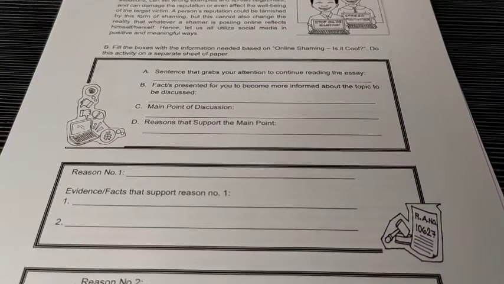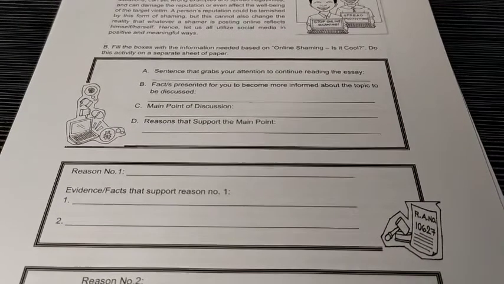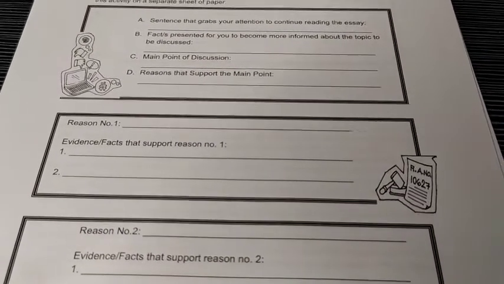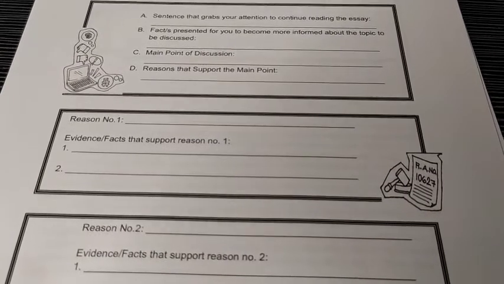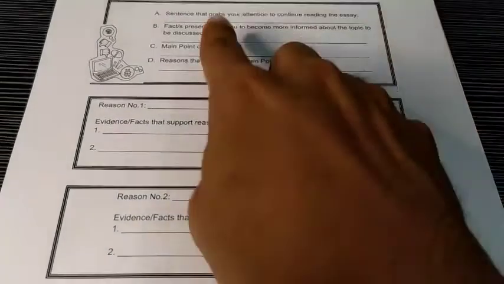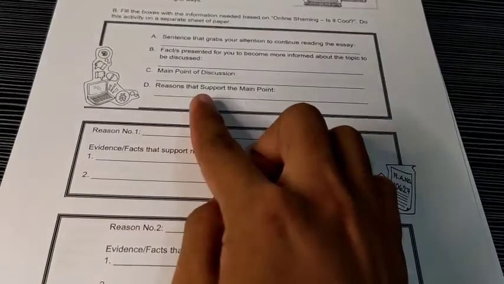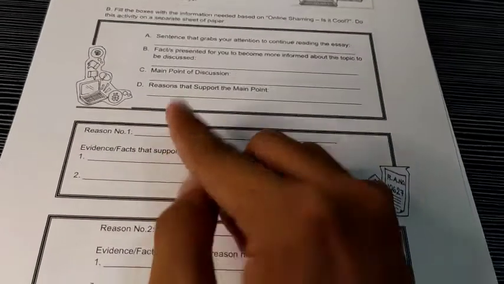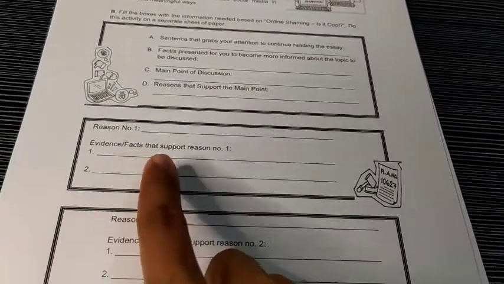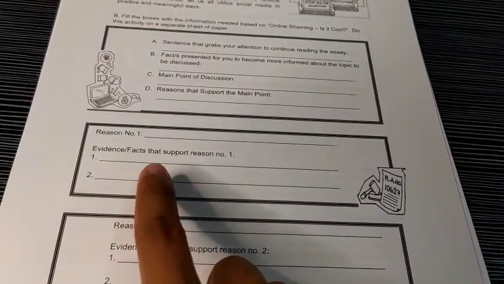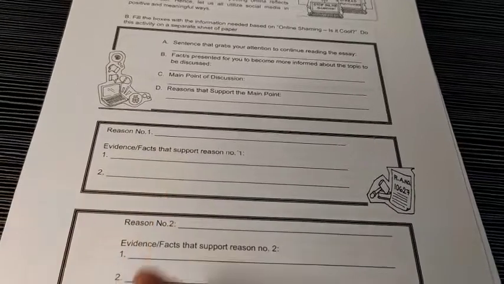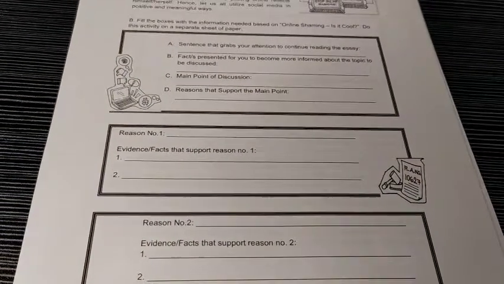For example, if it's not cool, why? What are the reasons? If it's cool, what are the reasons? It depends on what you have read. So reason number 1, then evidence. Reason number 2. Those reasons depend on you. For example, in letter D, it can be your reason number 1 and reason number 2. Then you will expound each by showing evidences, or the facts supporting the reasons that you have included based on what you have read.